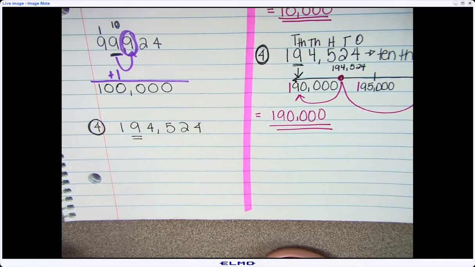Guys, hold on, pause, because those Post-its need to be put away. That's a second student I see with them. They're distracting. They need to be put away, guys.